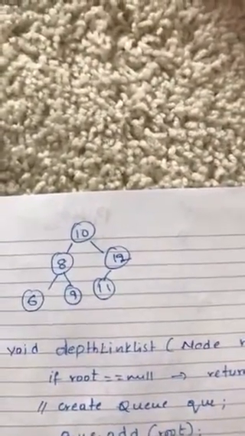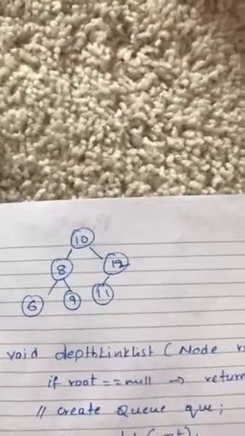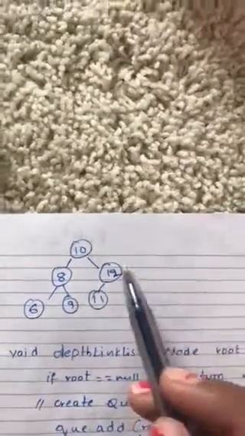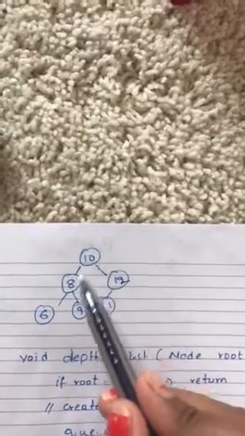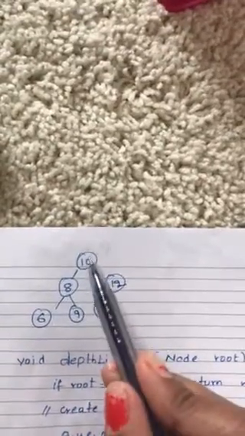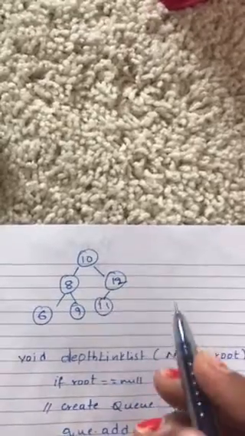Given a binary search tree, create a linked list of all the nodes at each depth. So this is the binary search tree. The main property of a binary search tree is that the left side node will be less than the root and the right side node will be greater than the root.